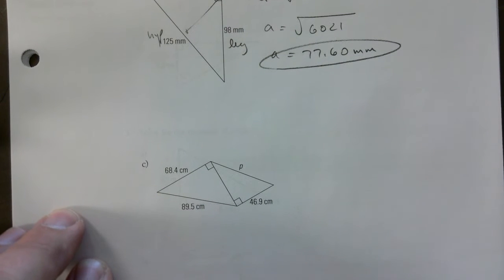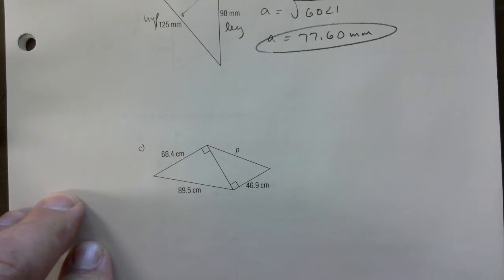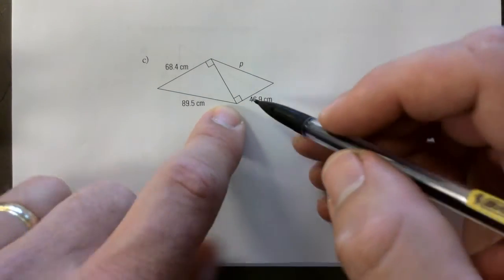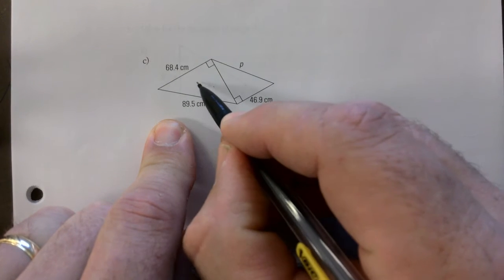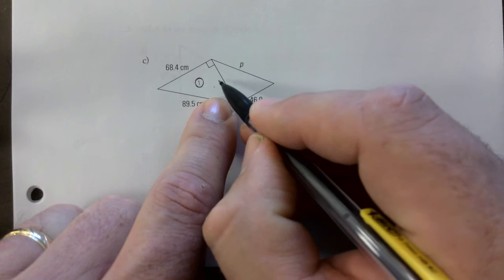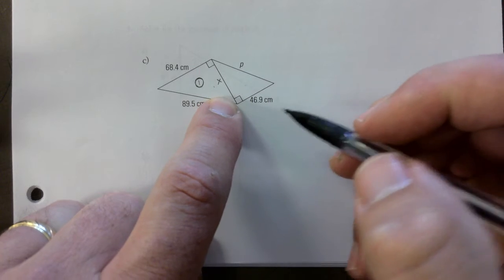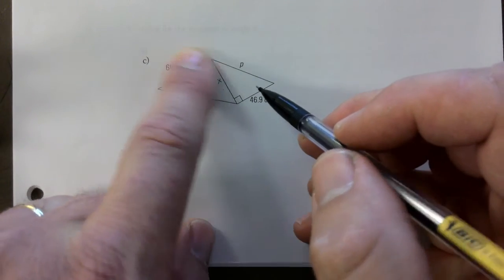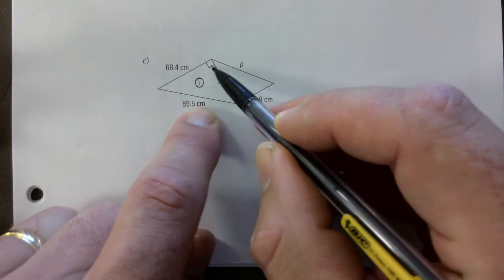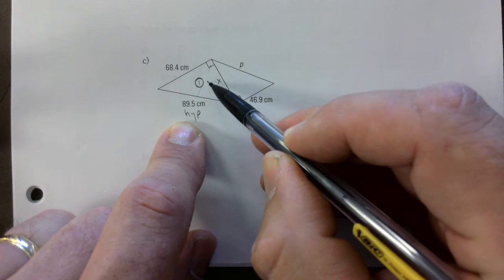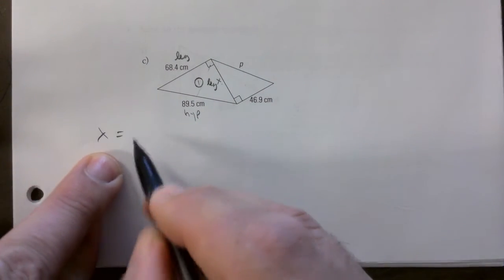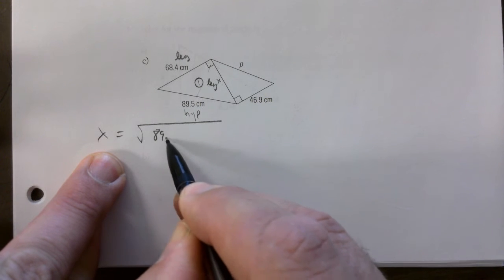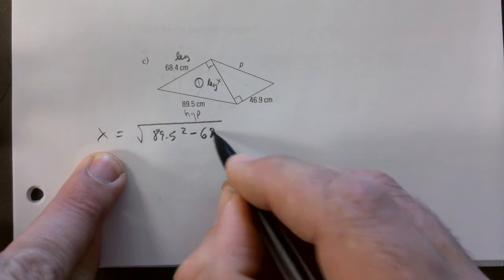And then the last one there, I want to talk about naming these guys yet. So when you have one like this, you've got to start with the one that has the most information, okay? So you have two sides here. So I'm going to start with this one. I'm going to call this X here. For this particular triangle, this is a leg, right? Because you have the hypotenuse here. And so it's leg and leg. So to find X, I have to go hypotenuse squared minus 68.4 squared.